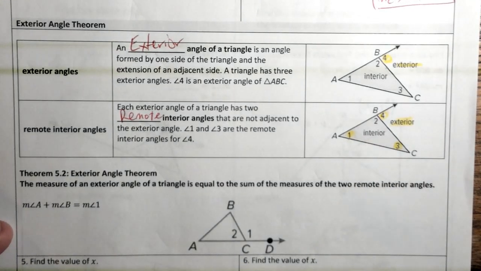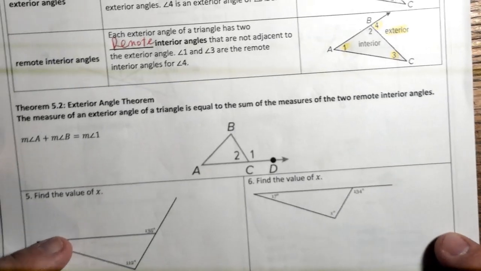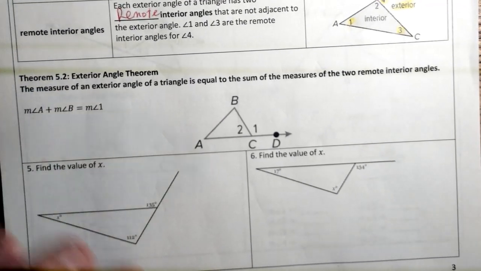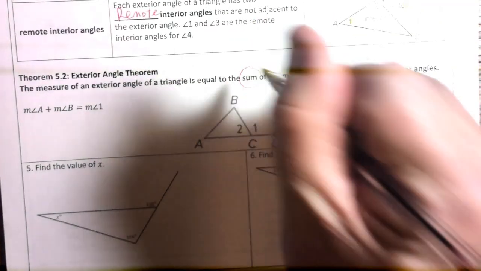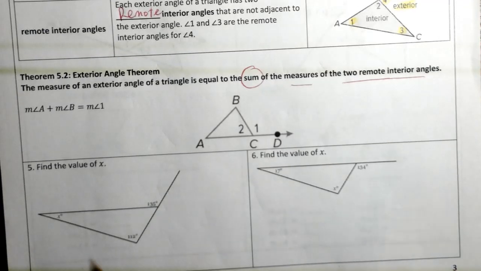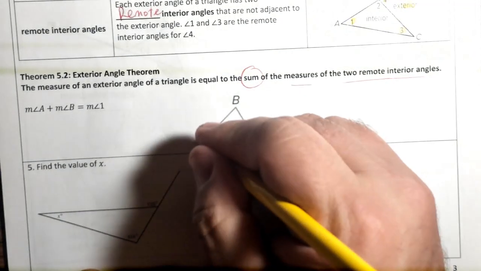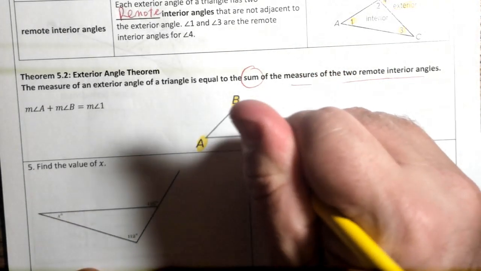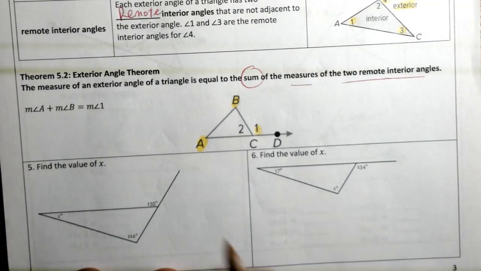Okay. Just go down here. Theorem 5.2, Exterior Angle Theorem. The measure of an exterior angle of a triangle is equal to the sum of the measures of the 2 remote interior angles. So in this case, A and B are over here on the left side of this triangle. Angle 1 is exterior on the right. So A plus B equals 1. Okay?